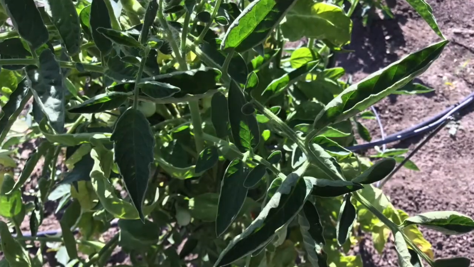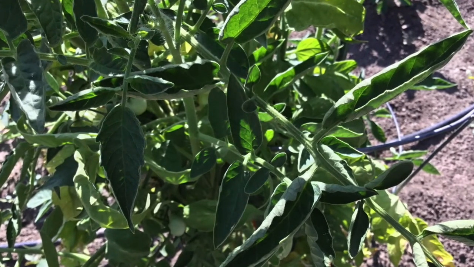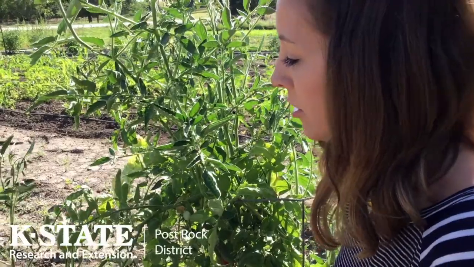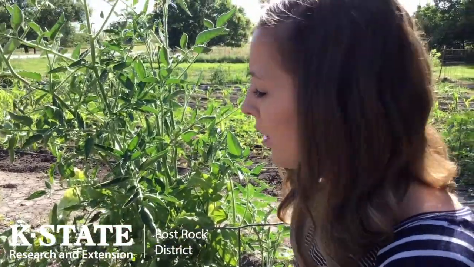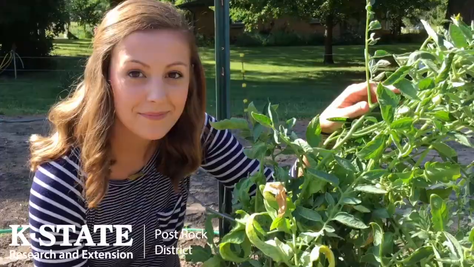So you can see that a lot of the leaves have just curled up and they look a little bit wilted. So usually what we do is just tell people to wait a few days, come back out and look at their plant, and usually the condition will correct itself. Just make sure you're watering very regularly and consistently.